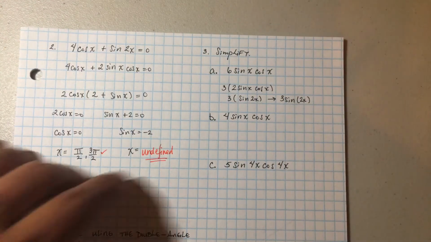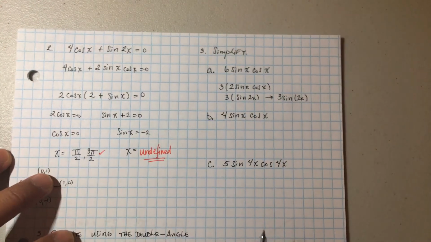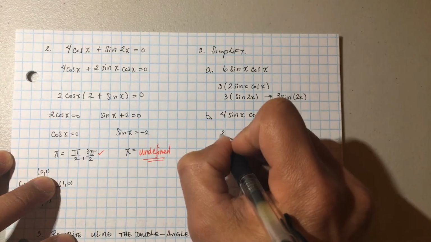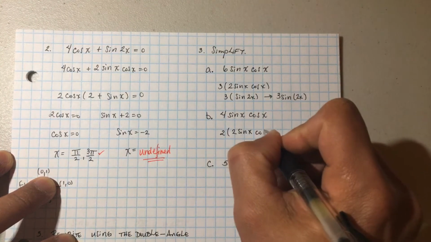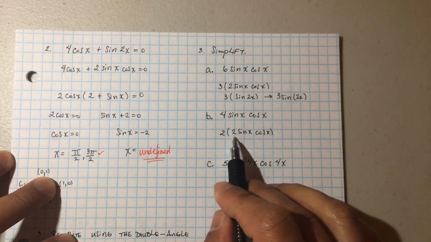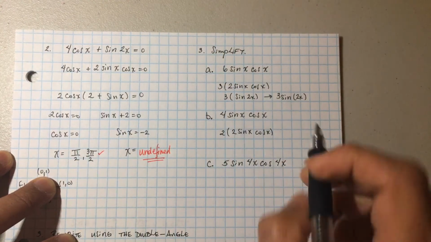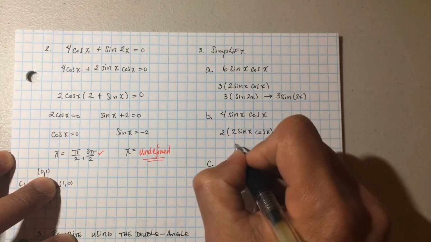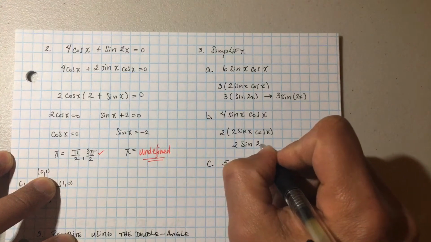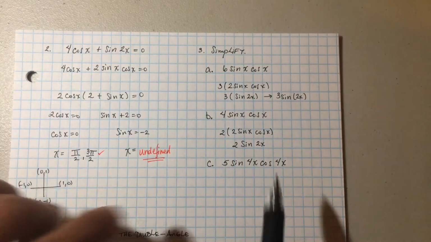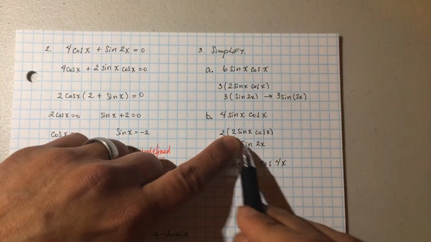There it is. Let's do the same thing over here. What does that become? Well, take out a 2, and you're left with 2 sine of x times cosine of x. And you notice I recognize this. That's the double angle formula for sine. So that becomes 2 times sine of 2x, because this becomes sine of 2x.